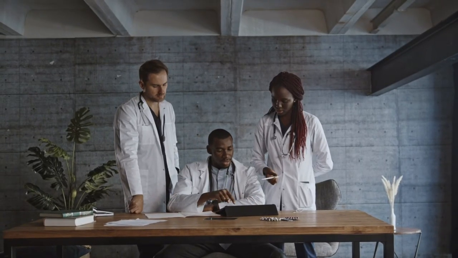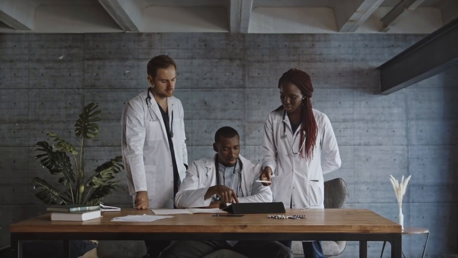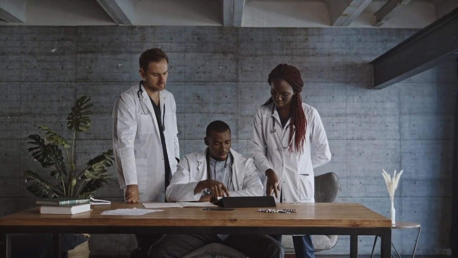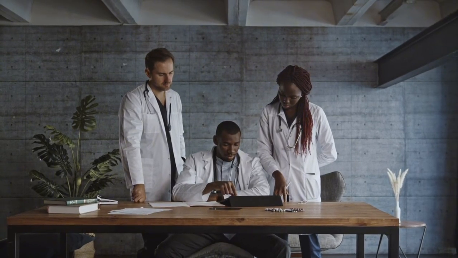You need to apply for other pathways because you're not qualified anymore. So being a recent graduate from those institutions is key here.